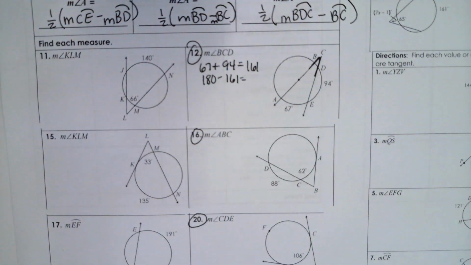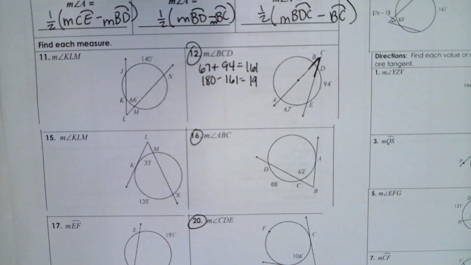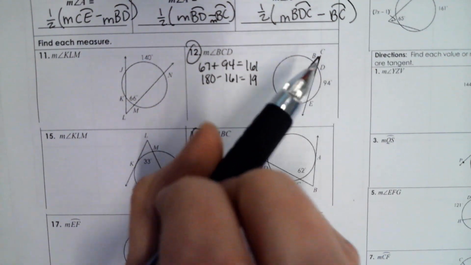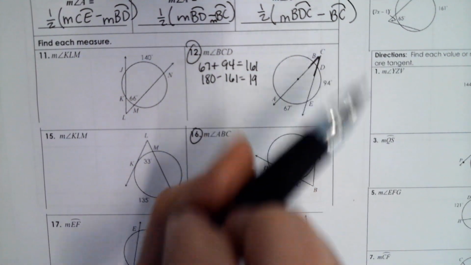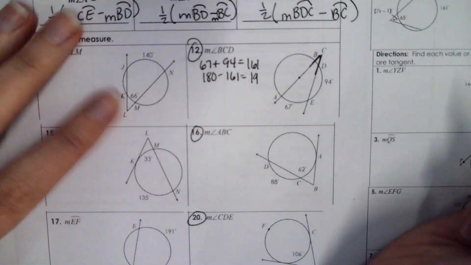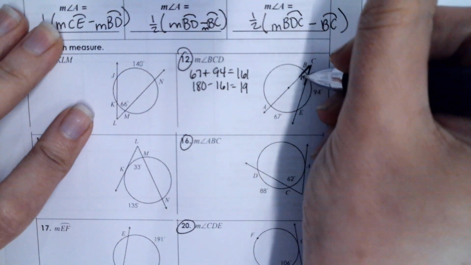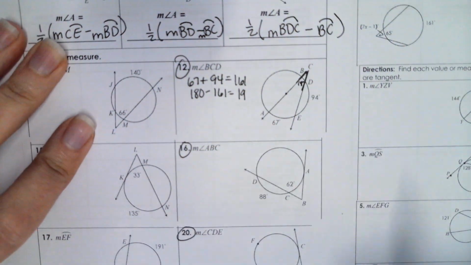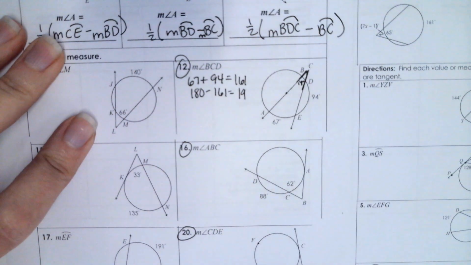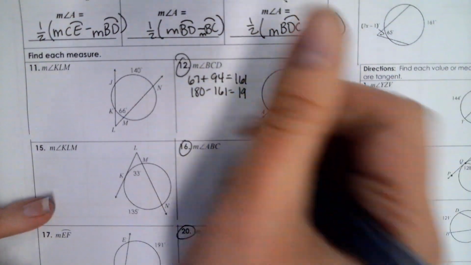And now there are always more than one correct way to do these problems. This is just the way that I saw it. I first noticed that this was a diameter, and I related it to a semicircle, which is 180. Okay, this bit right here is 19 degrees for that arc. Remember the formula for when it's outside, you do the outside arc minus the inside arc and divide it by 2.